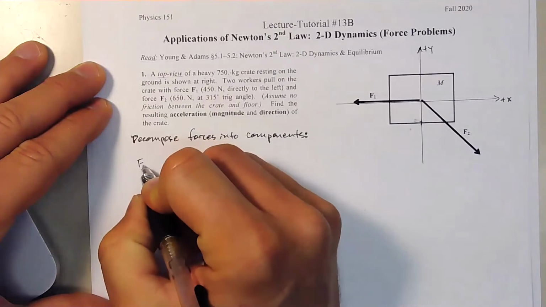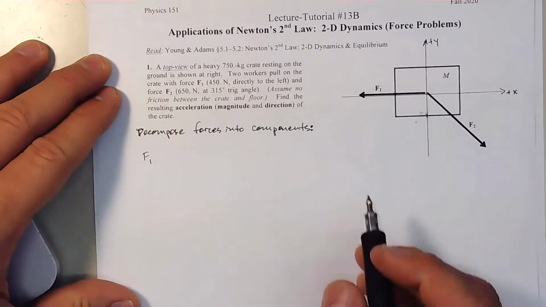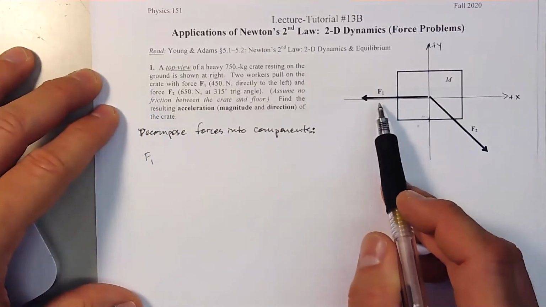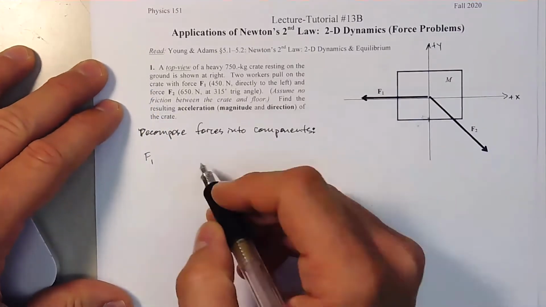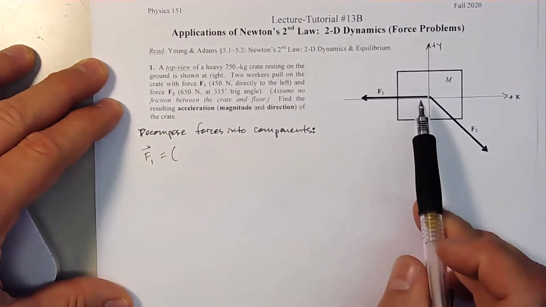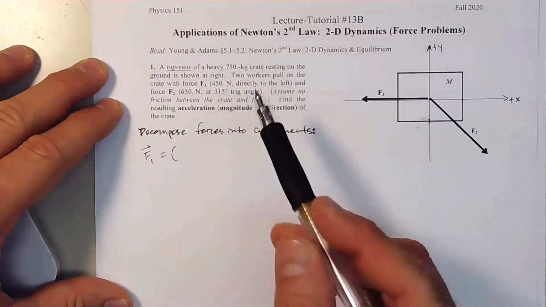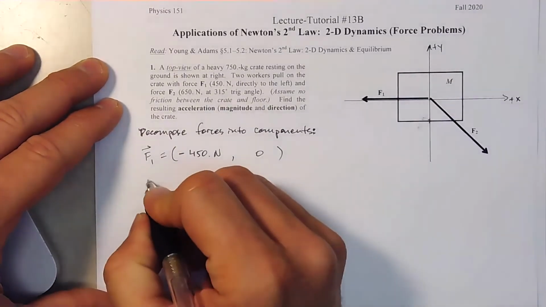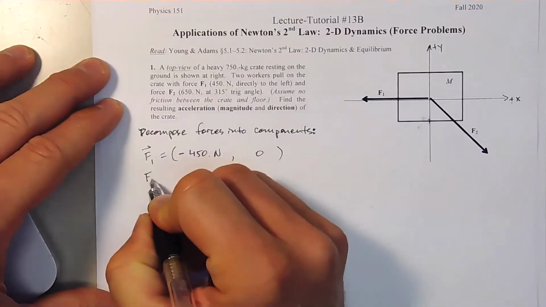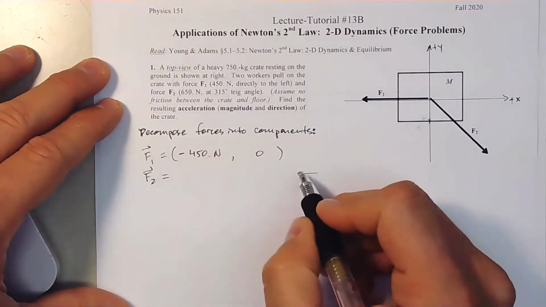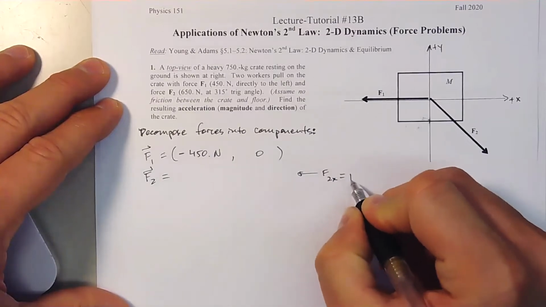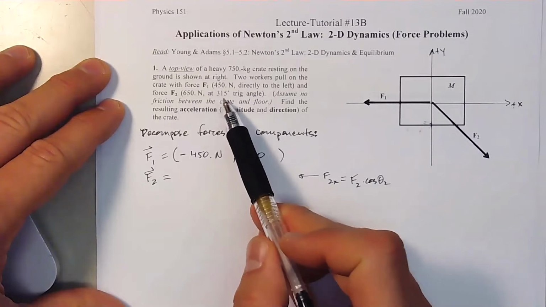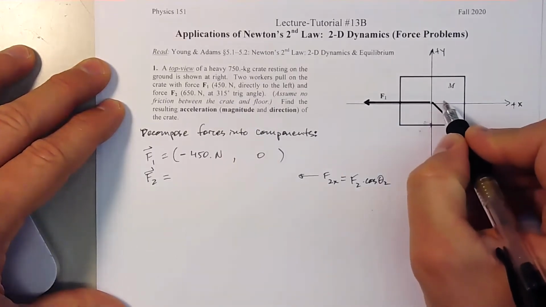Okay, so F1. In order to get the x component of any force, well, actually for F1, we can pretty much do it by inspection. So let's just do that. For F1, we can see that the entire magnitude lies in the negative x direction, and it's 450 newtons. And it has no y component at all. And then F2, we're going to have to do a little trig here. The x component is magnitude times cosine of the trig direction. And in this case, the trig direction is 315 degrees, all the way around.